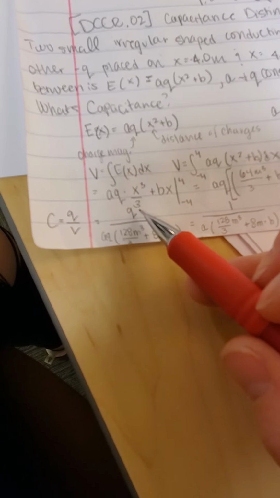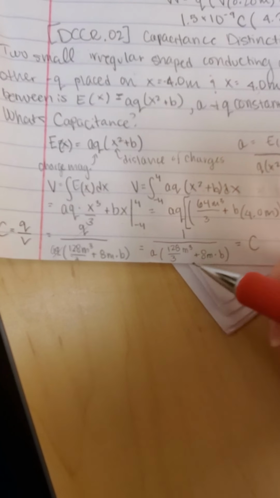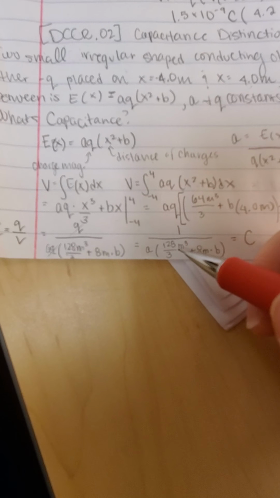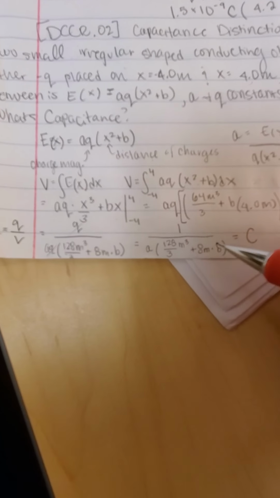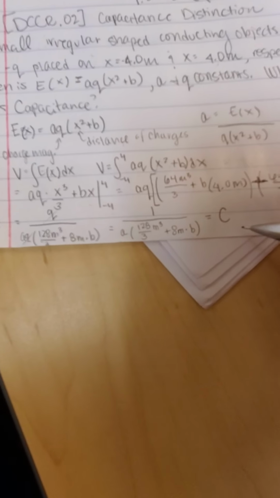Then Q and Q cancel out and you're just going to get 1. So you get 1 divided by A times (128 meters cubed divided by 3 plus 8 meters times b), and that is your capacitance.